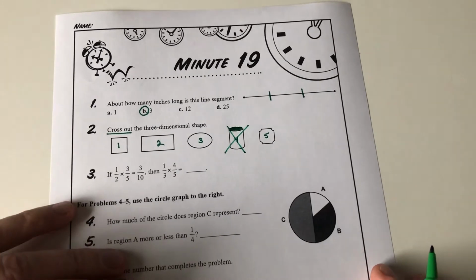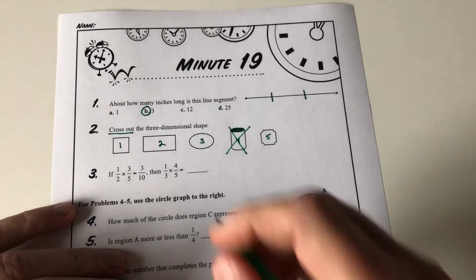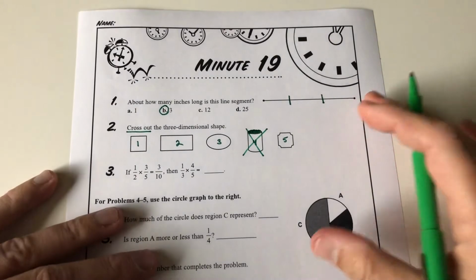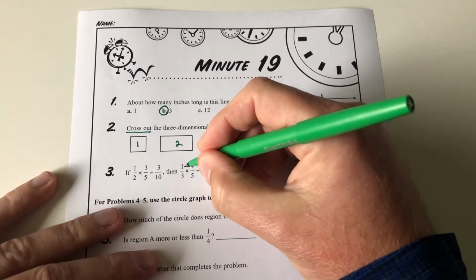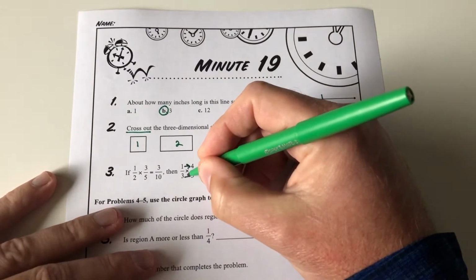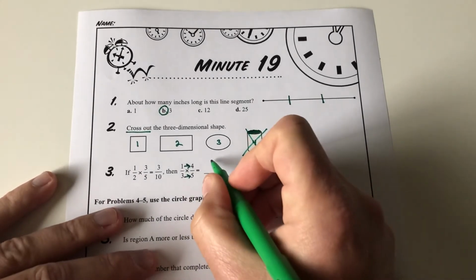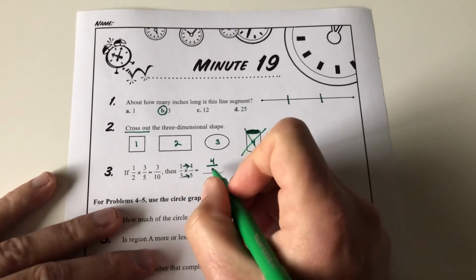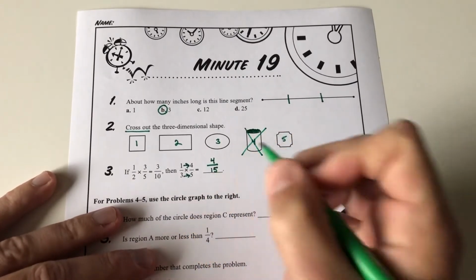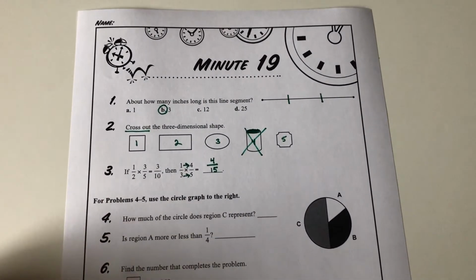Number 3 says if 1/2 times 3/5 equals 3 over 10, then 1/3 times 4 over 5 equals what? Remember, the easiest way to multiply fractions is you're just going to multiply the top numbers and then you're going to multiply the bottom numbers. So if I go across the top, 1 times 4 is 4. And then I multiply the bottom numbers, 3 times 5 is 15. So 1/3 times 4 over 5 is going to equal 4 over 15.